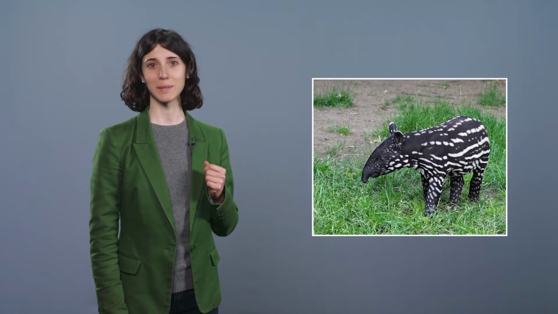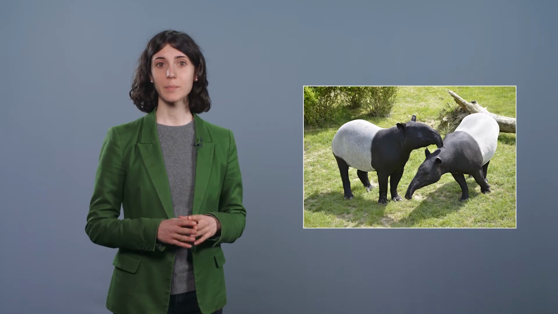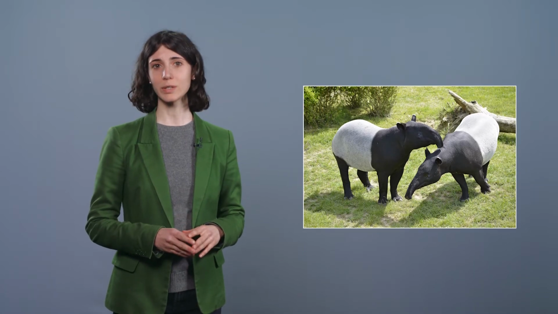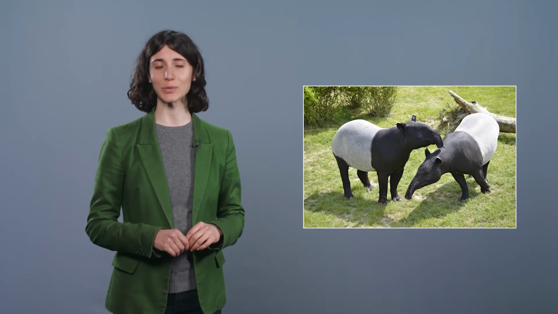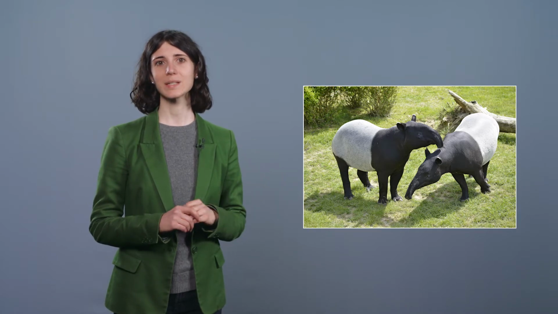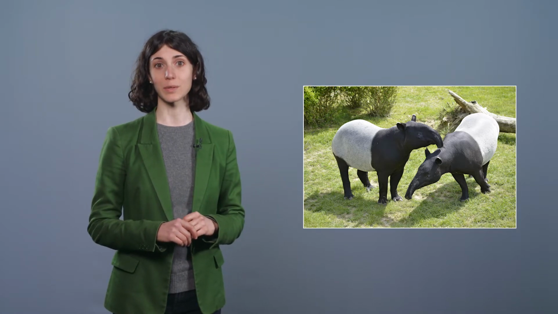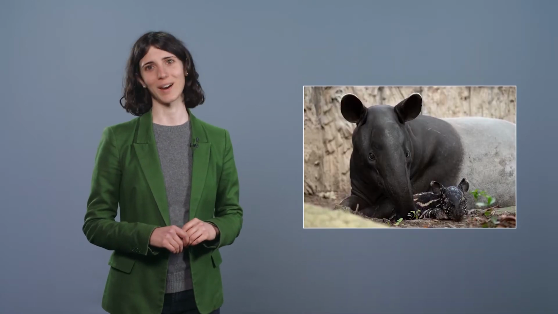Have you ever seen a baby tapir? Yes, a tapir. Tapirs are herbivore mammals who love water and have a short, prehensile nose trunk. This one is the Malayan tapir and lives in Southeast Asia. They are cute, aren't they?